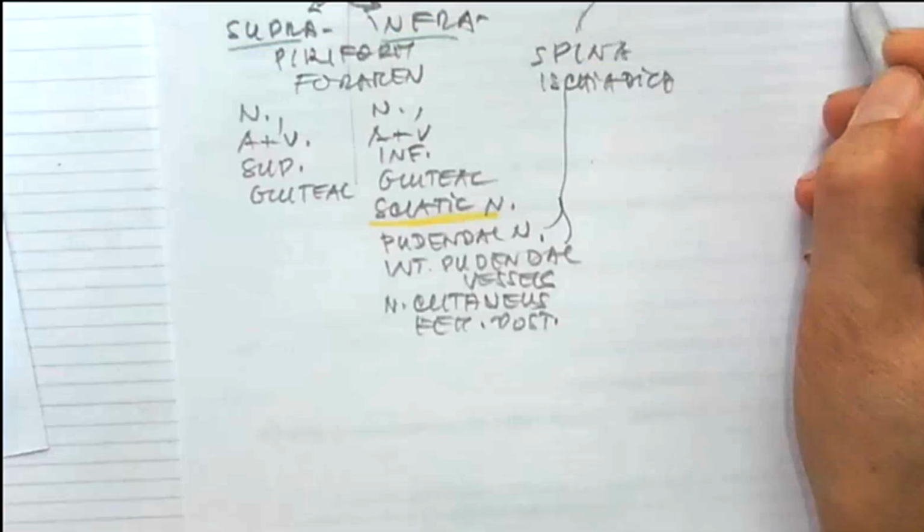So the only nerve, the pudendal nerve, and the internal pudendal vessels, as we said, pass through the infrapiriform foramen, turn around the spina ischiadica into the minor foramen, and then leave it into the pelvis. So this is the explanation.